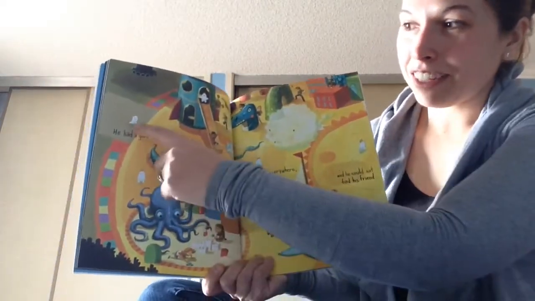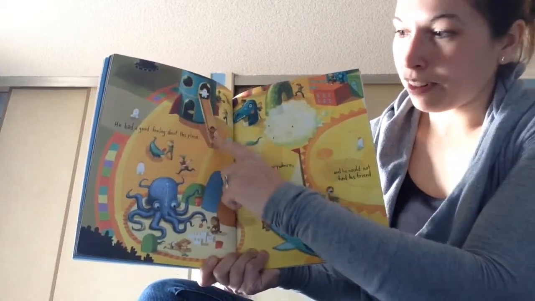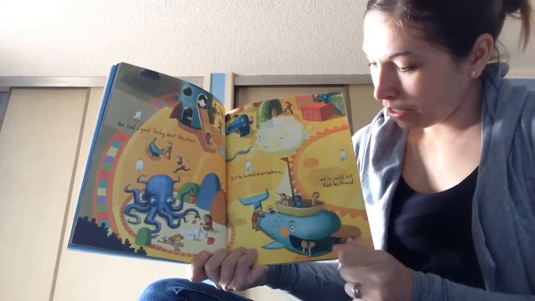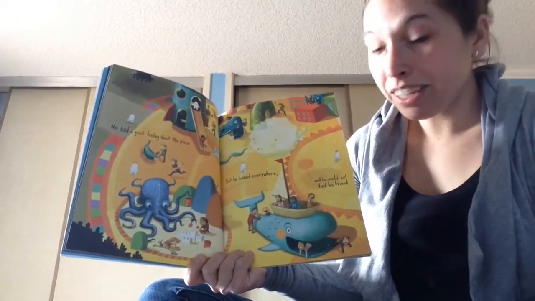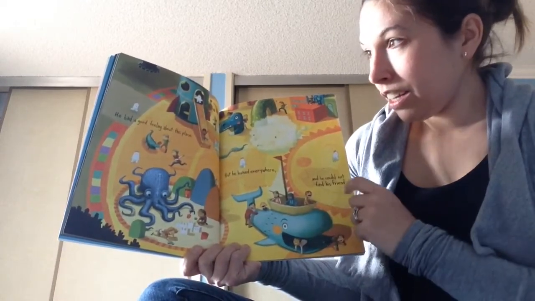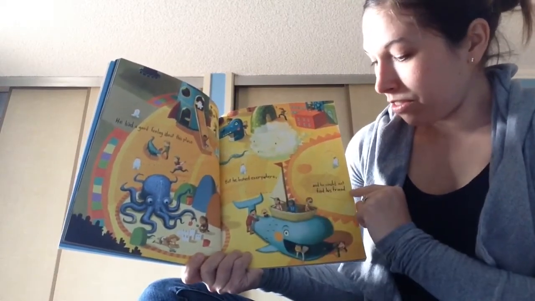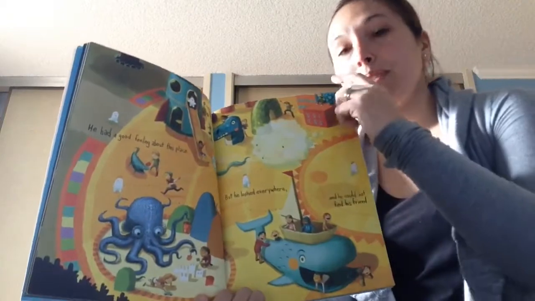Well, if I follow the dots, I see a picture of him here, and he went up and down the slide, he went over here. Following the picture, I don't think there's many Beekles. I think they're just showing all the places he went looking. He had a good feeling about this place, but he looked everywhere, and he couldn't find his friend. That's too bad.